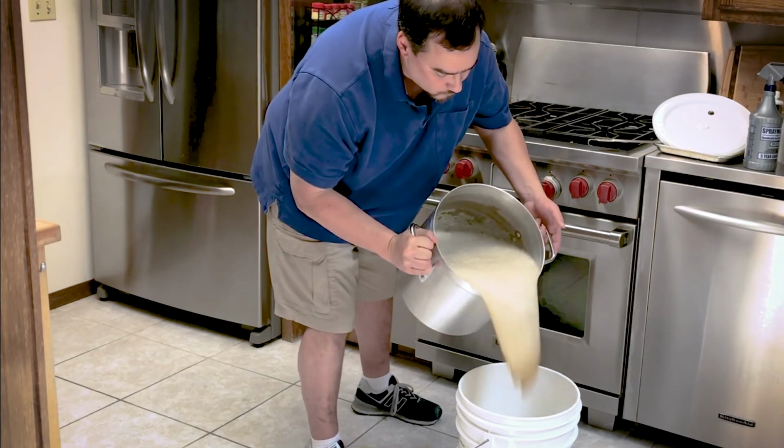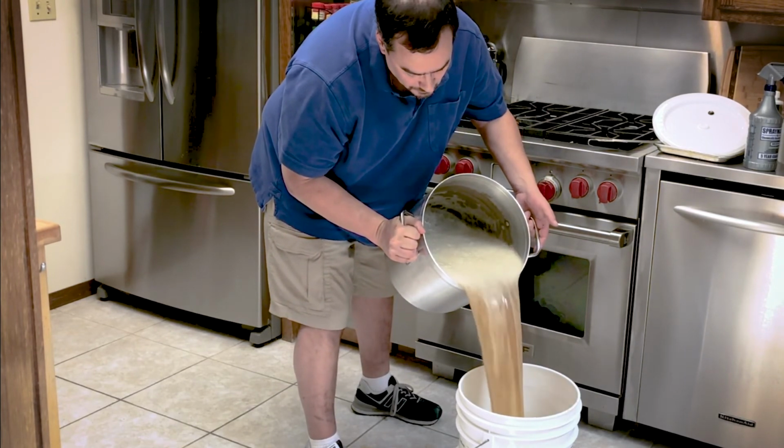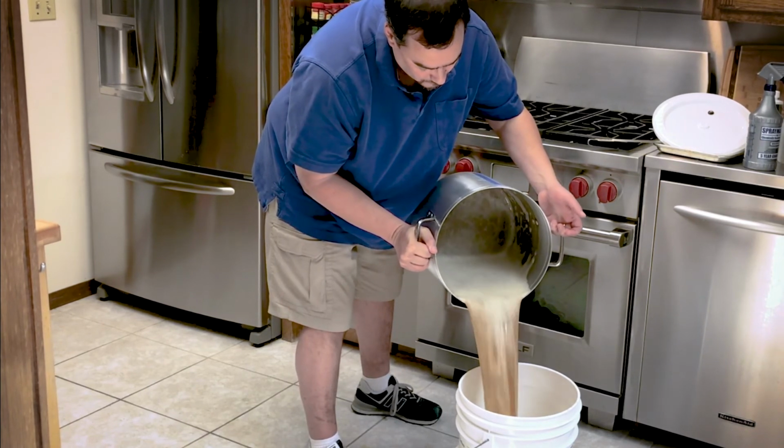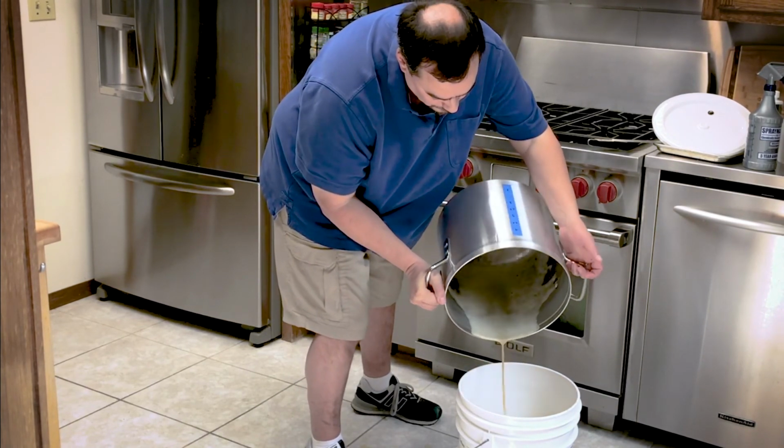Actually, it doesn't really matter whether you aerate your wort before or after pitching the yeast. The important thing though is to get it aerated and not to wait more than a few hours after pitching to do it.